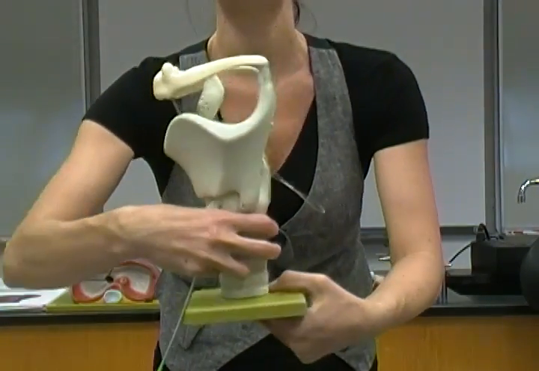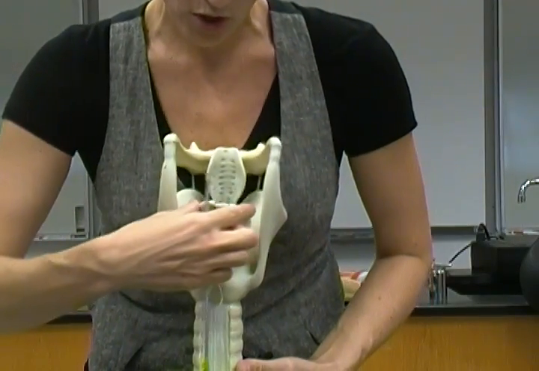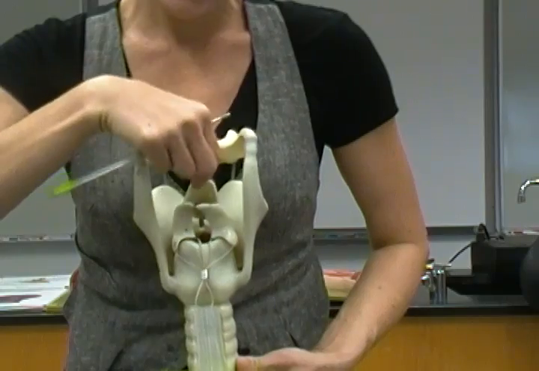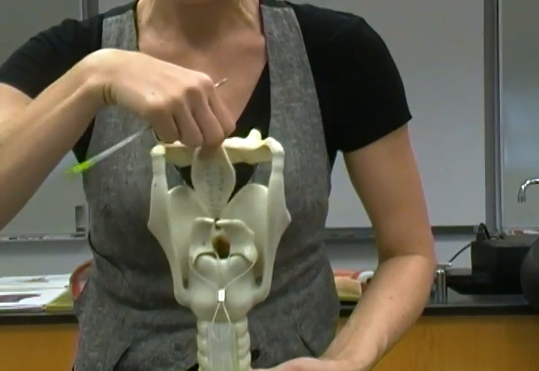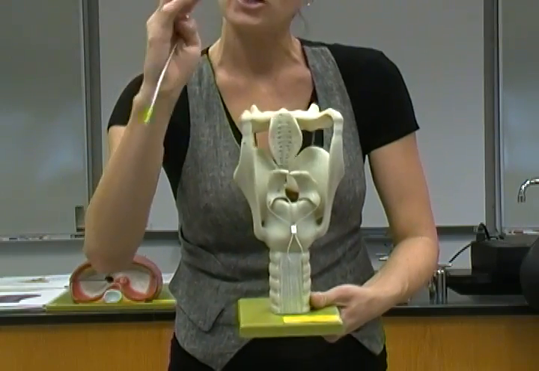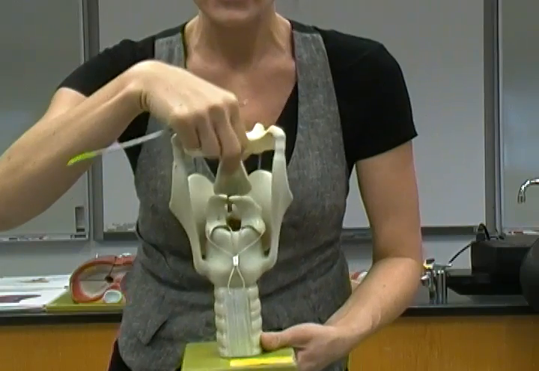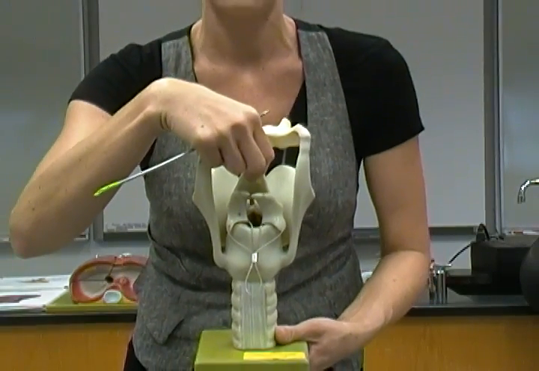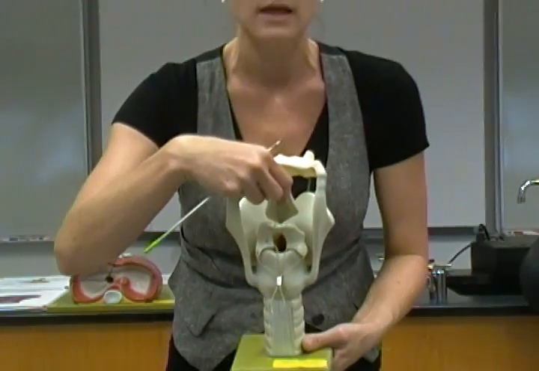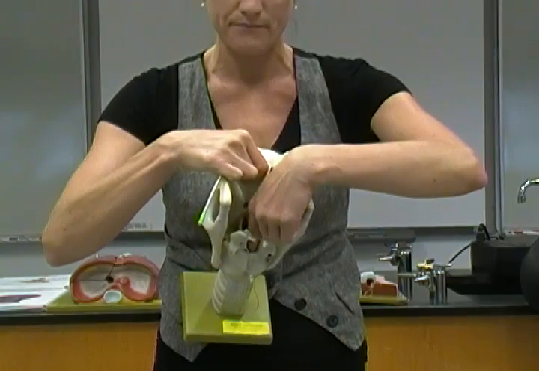So if we turn this structure around, we have a few more cartilages to identify. This top little cartilage, this flap that you see that moves up and down, is shaped like a shoehorn or an upside down spoon. This cartilage is called the epiglottis, because it's above the glottis, which is the slit-like opening into the trachea.